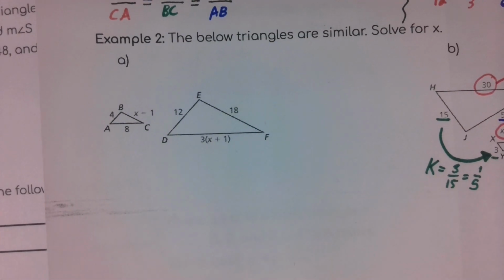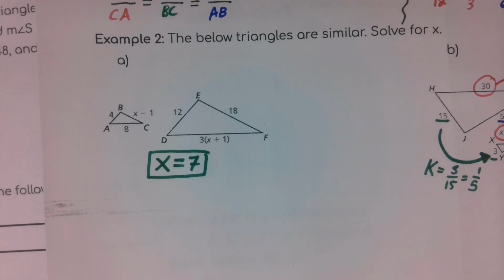Pause the video and try out example A. In example A, we should have gotten x equals 7.